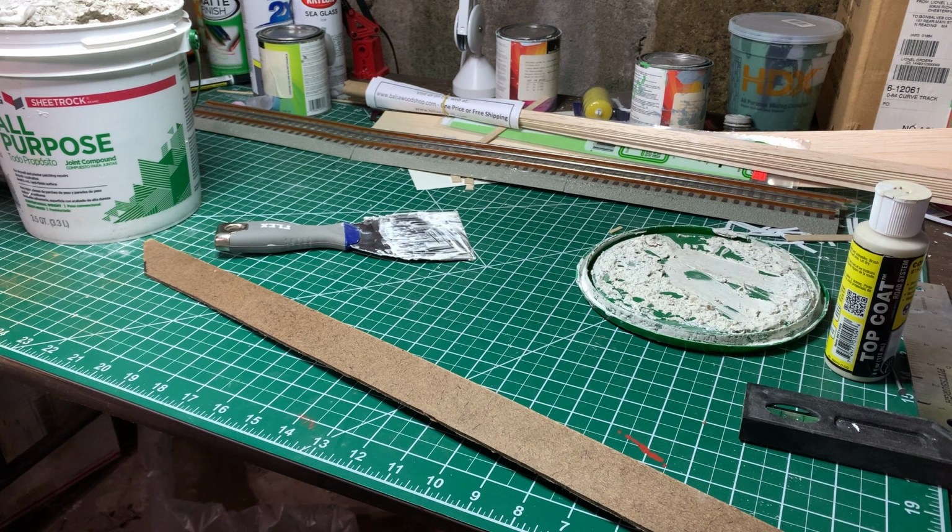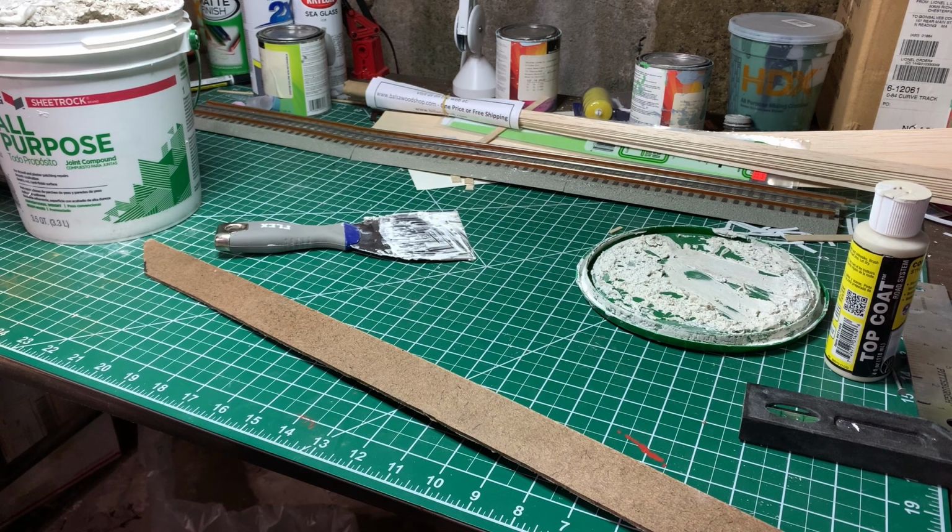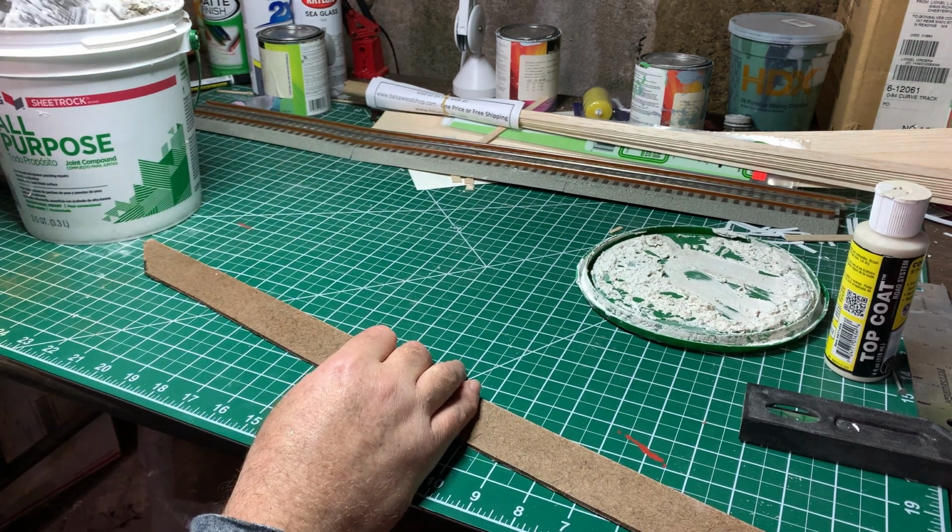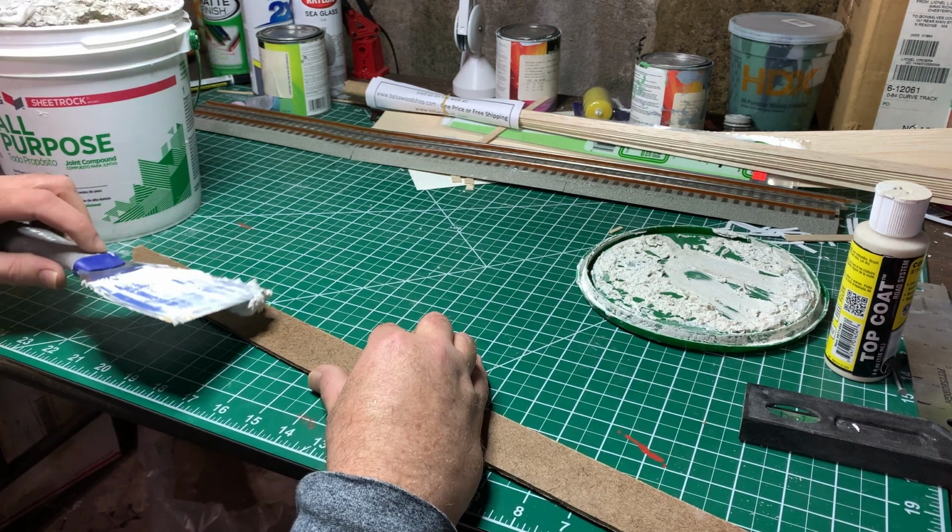So the first thing we do is apply the joint compound onto the masonite, and it gives the paint something to adhere to. It also allows you to etch the joints into the sidewalk. If you look at a real sidewalk, you can see the joints. The sidewalks that I make are 1.5 inches wide, which simulates a 6-foot wide sidewalk. So this has been measured to 1.5 inches. So I take the joint compound and I just start to smear it on.